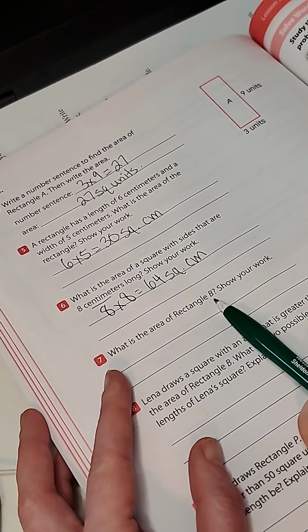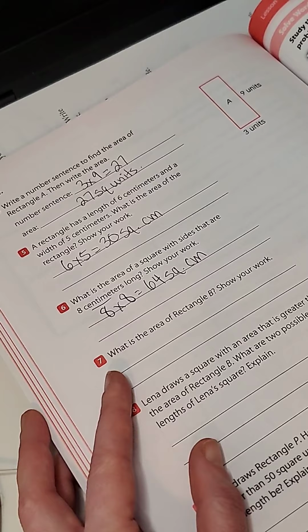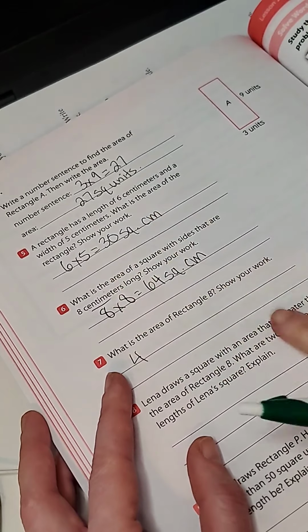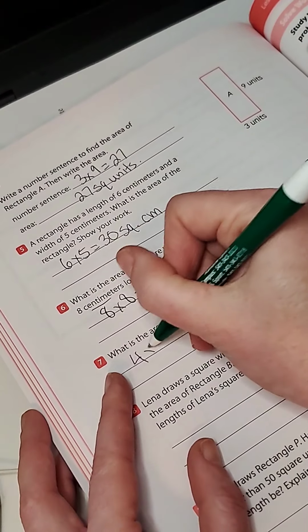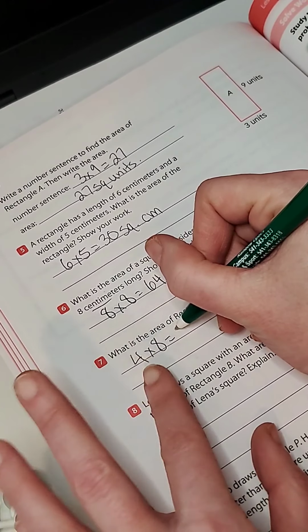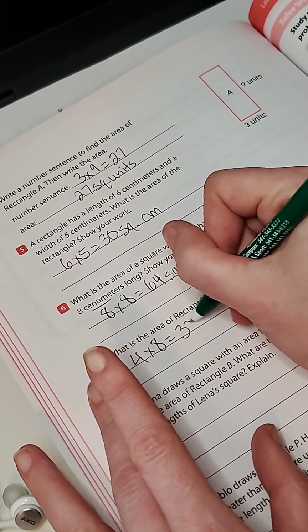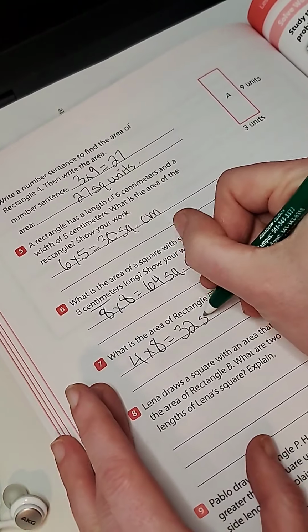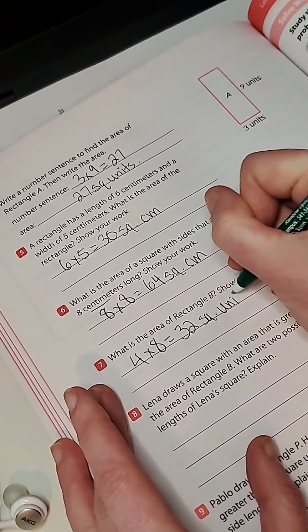What is the area of rectangle B? Show your work. Well, we have 4 times 8 equals 8, 16, and 24, 32 square units.